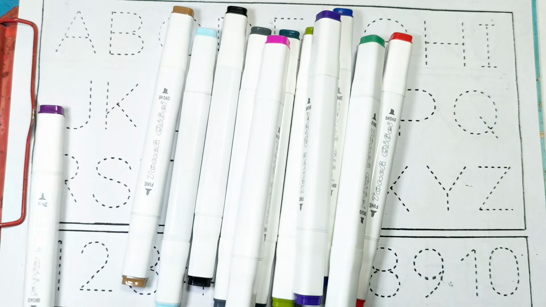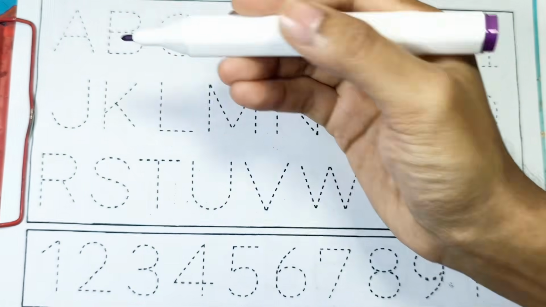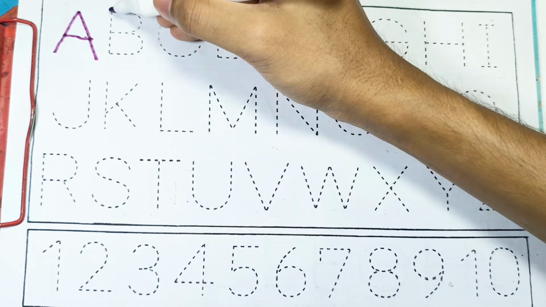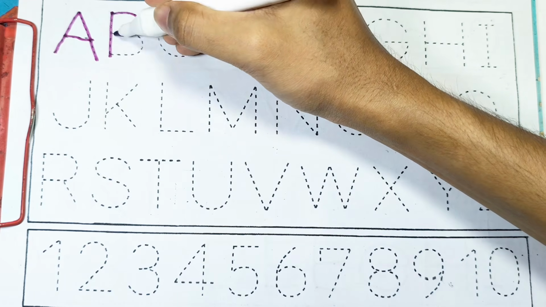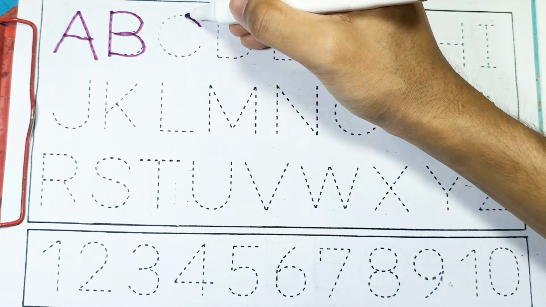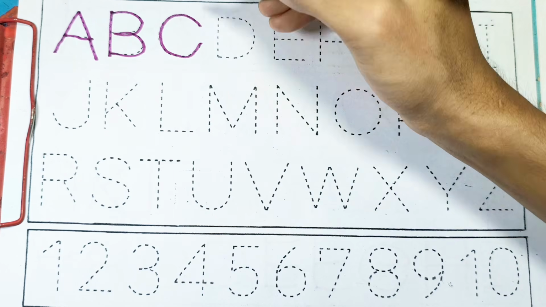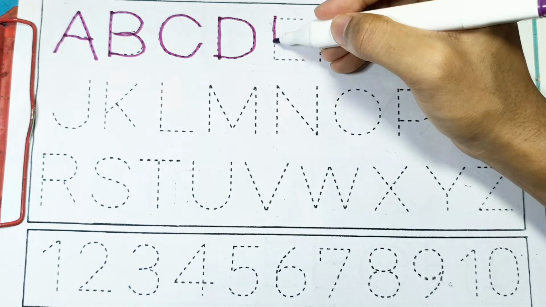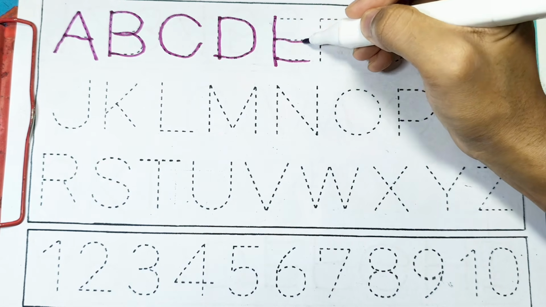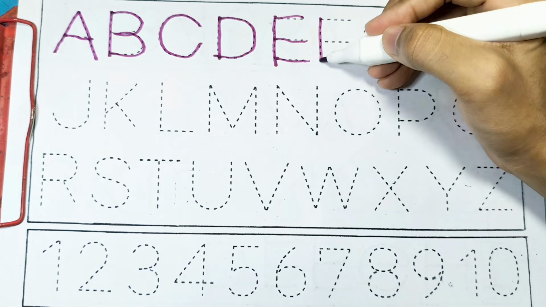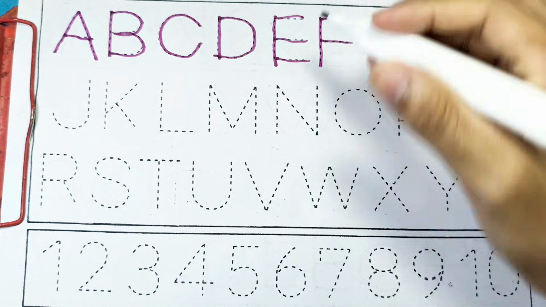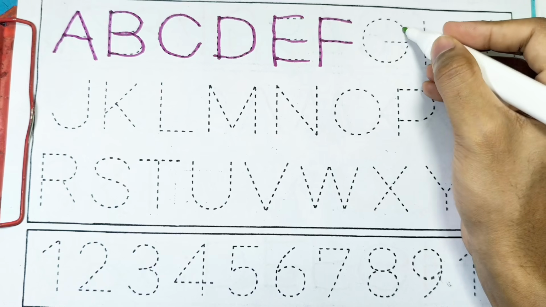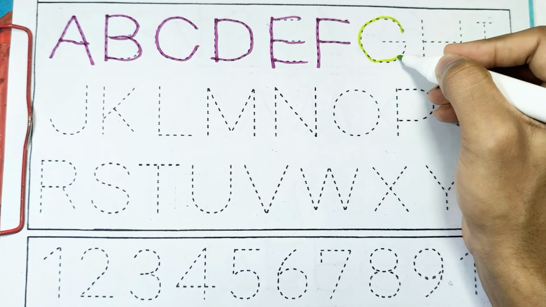Vivid purple color. Now we're using the color of vivid purple, writing the alphabet A. B. C. D. E. Kids, the next one is F. F for fish, F for fan. Stay with us. Now we're using the color of yellow, green, writing the alphabet of G.